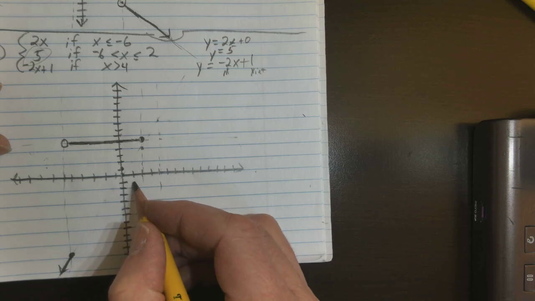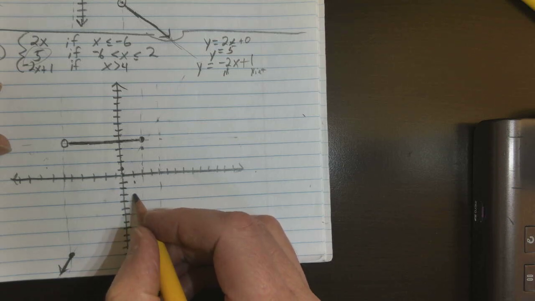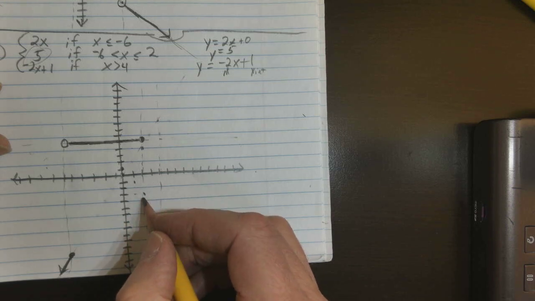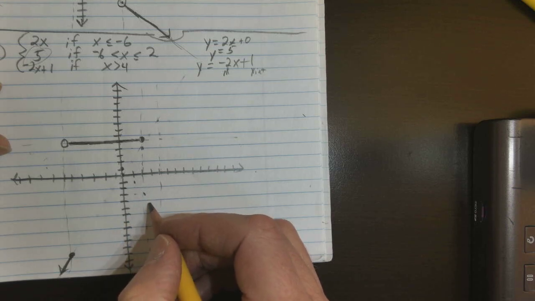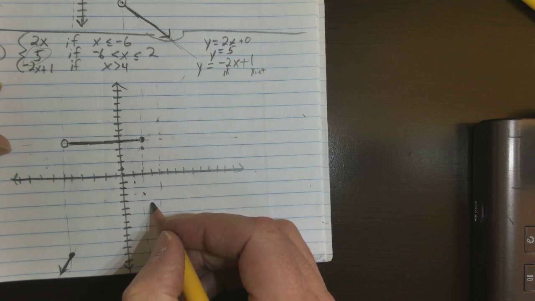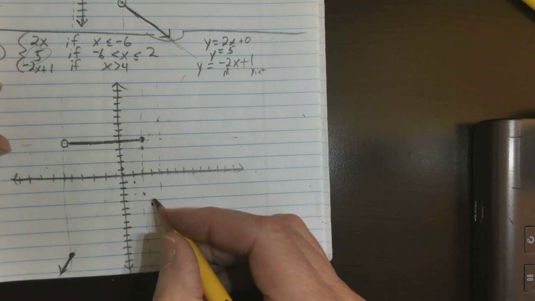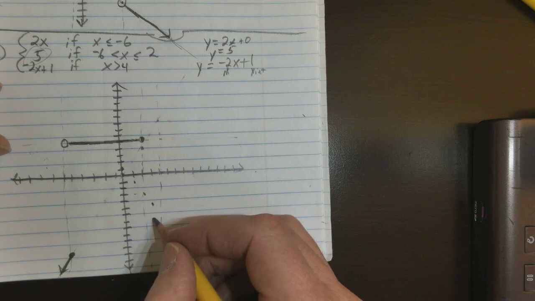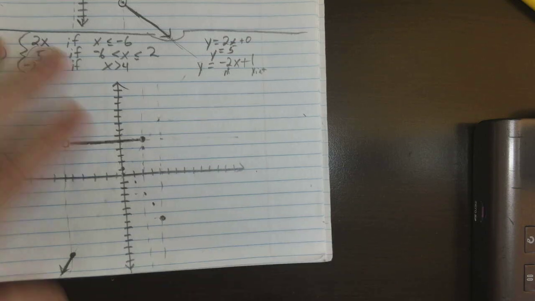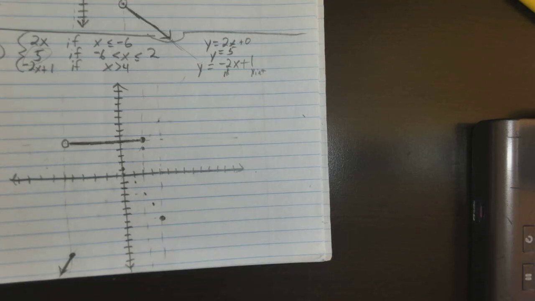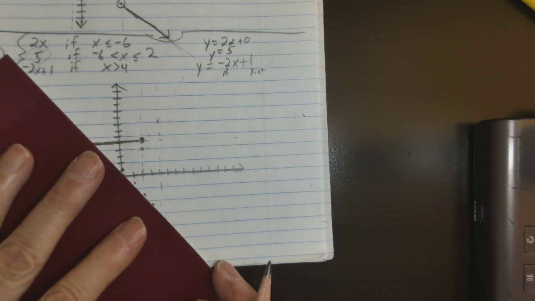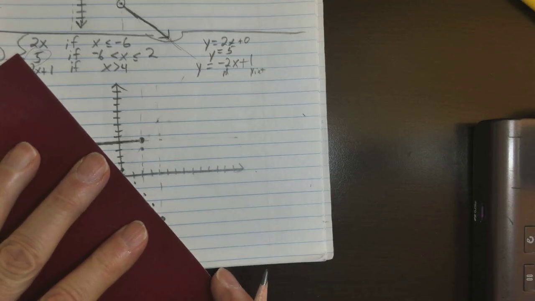I'm going to go down to right 1, down to right 1, down to right 1. Okay. Down to right 1. All right, so got enough to make my line there, I think.